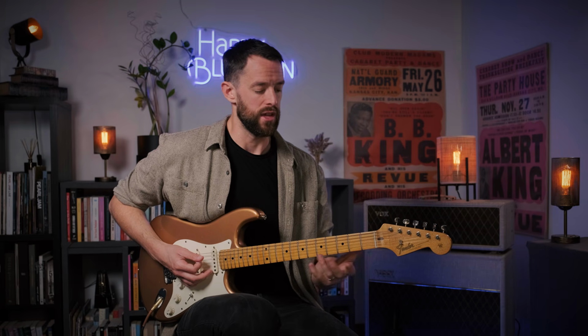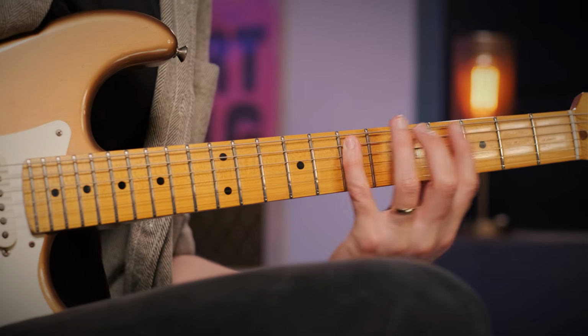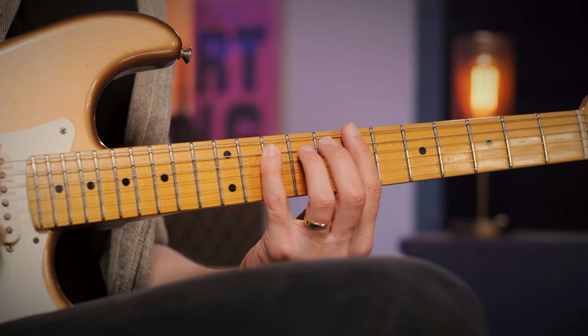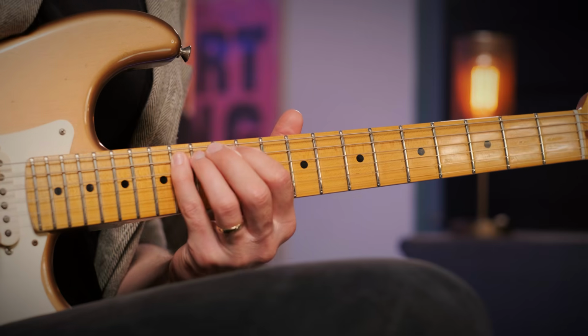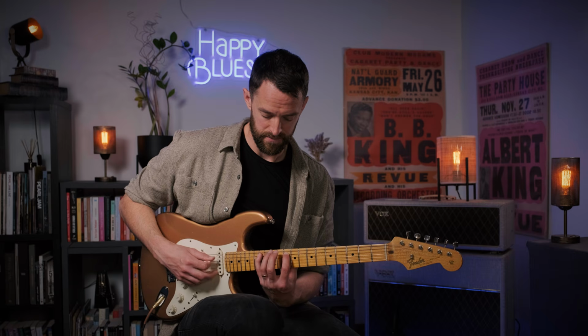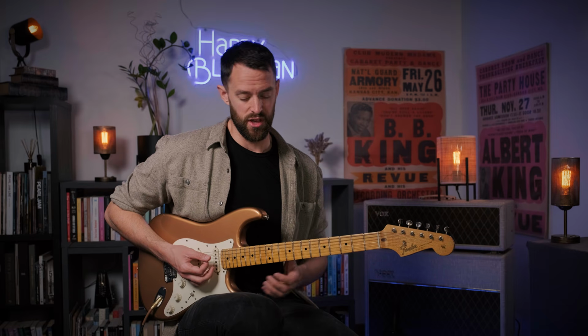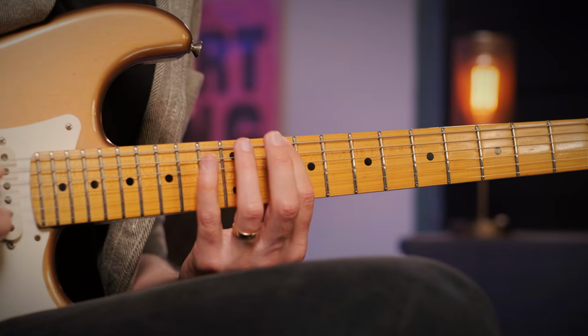So in the key of C, you end up with C, E, G, and then B at the top. The difference between that G and the B is 4 frets. But here, when we start on that 5th degree, we have a minor third up there, and it's only 3 frets.